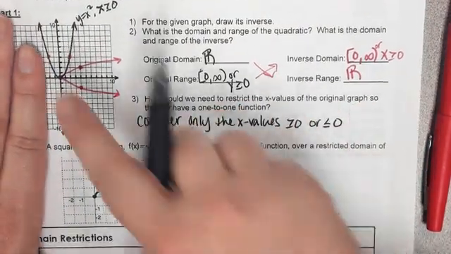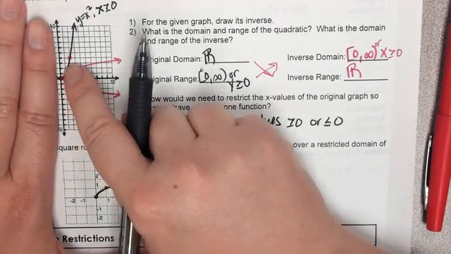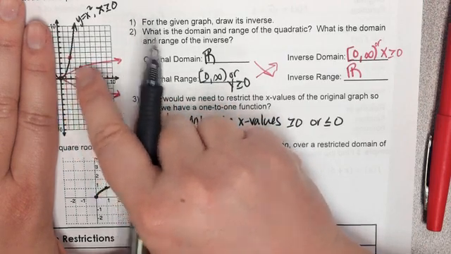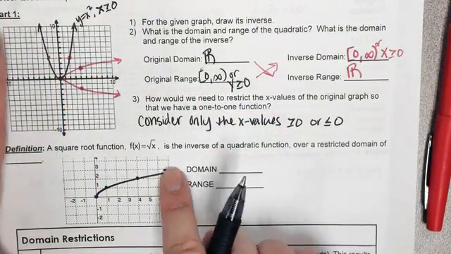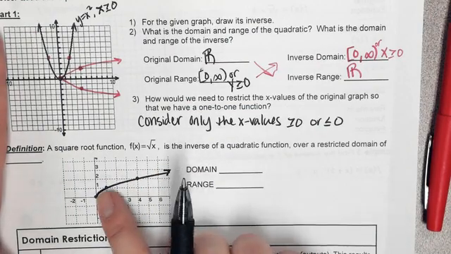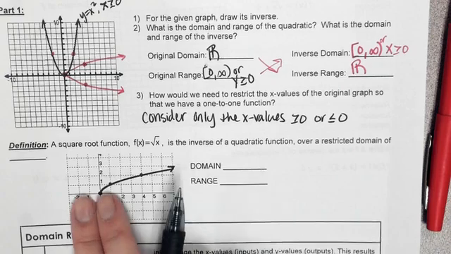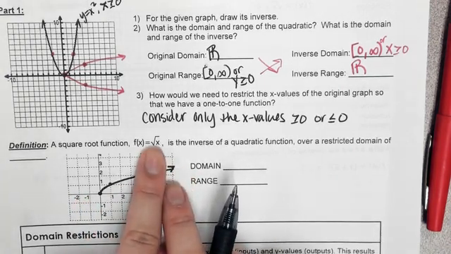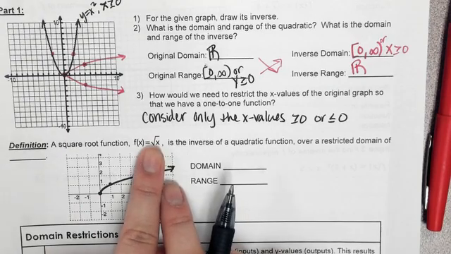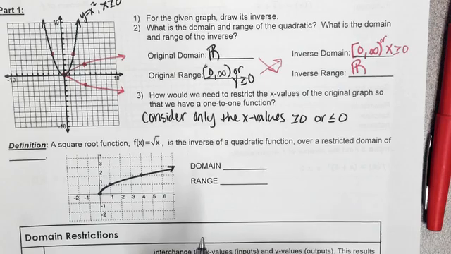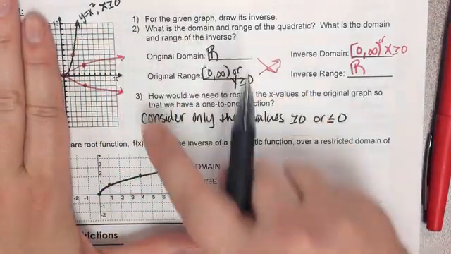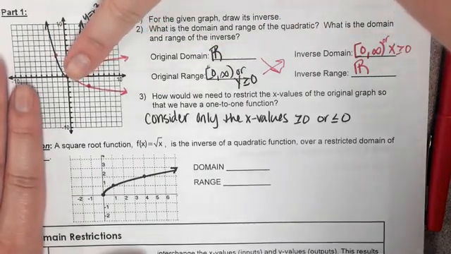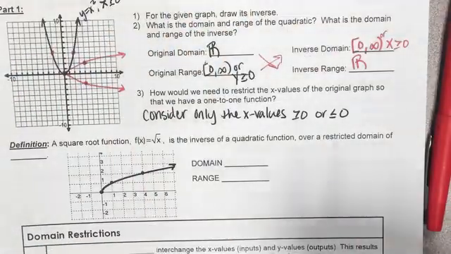Okay, so if I only take the x values that are greater than or equal to 0, and I switch x and y, I get something that looks like this down here. And this is our square root function. Notice there's no plus or minus in front of that square root because I'm only taking the positive. If I take the positive side of the parabola, I have a positive square root. If I took the negative side of the parabola, I'd have a negative square root, okay?